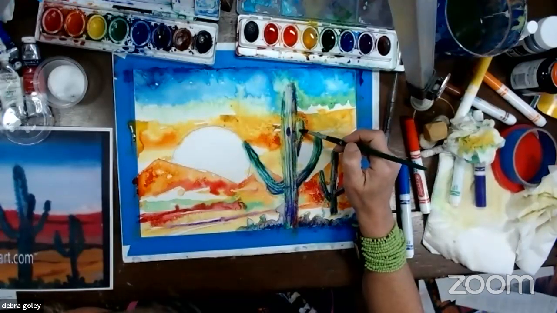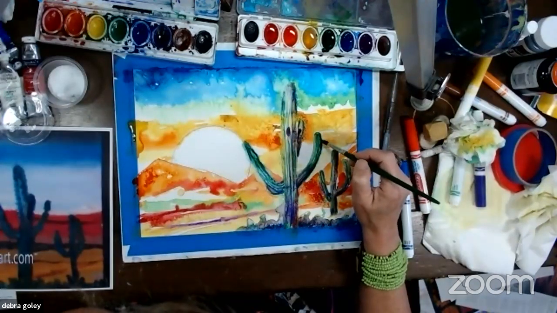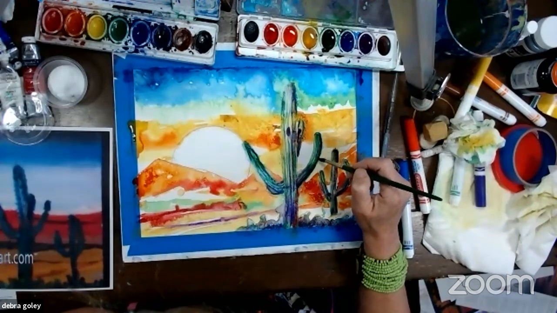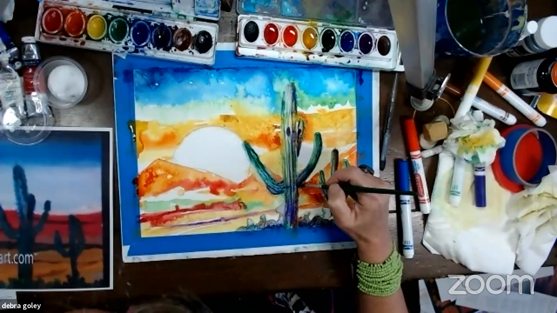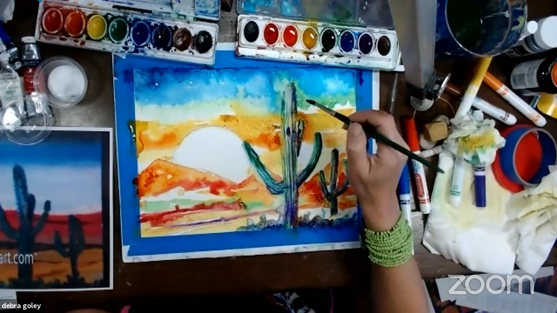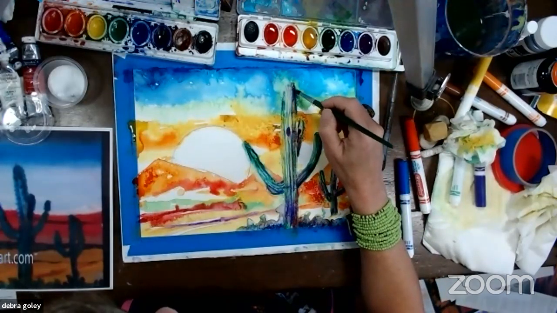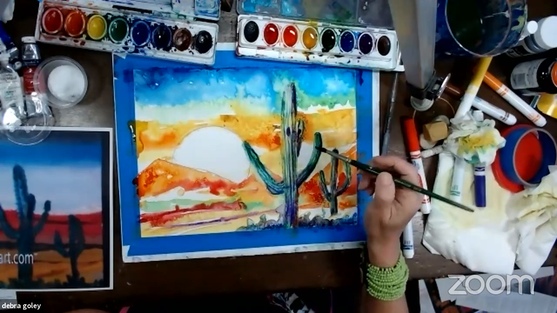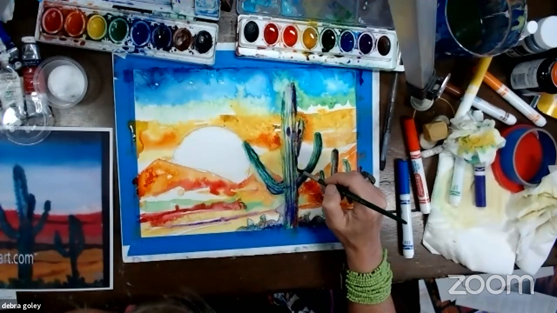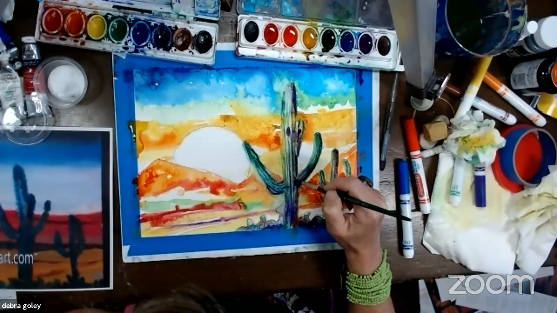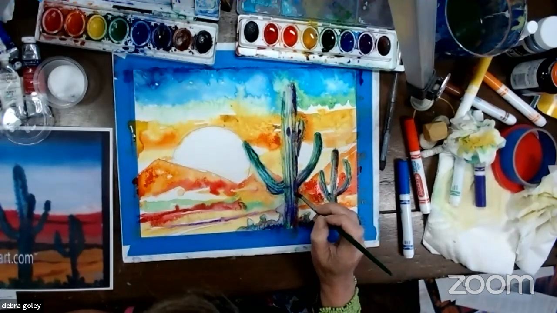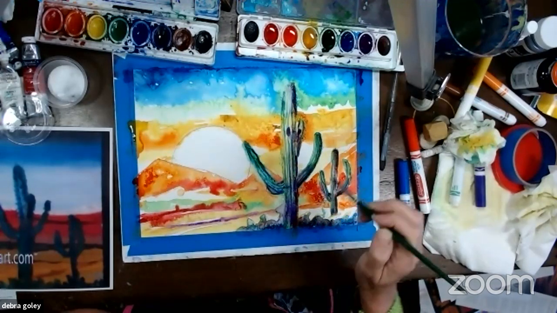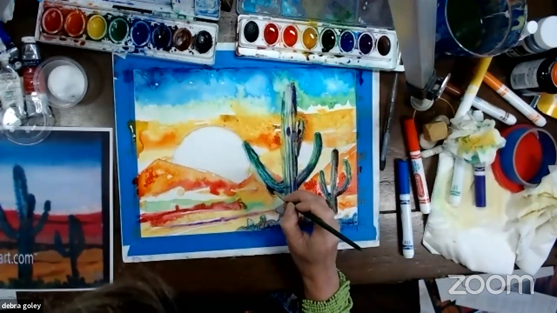Okay, I'm going to dip now a little bit into my watercolor pans now that I got all my drawing done for the most part, except the thorns. I haven't done the thorns. But I'm going to add a little bit of purple. I'm about to do thorns on the dark side of my cactus.